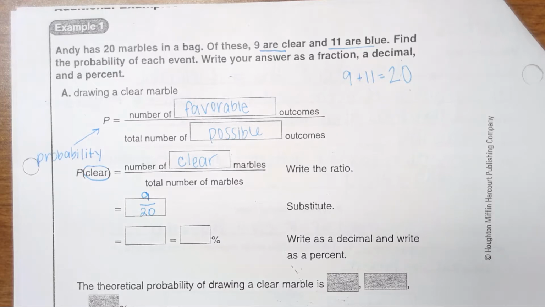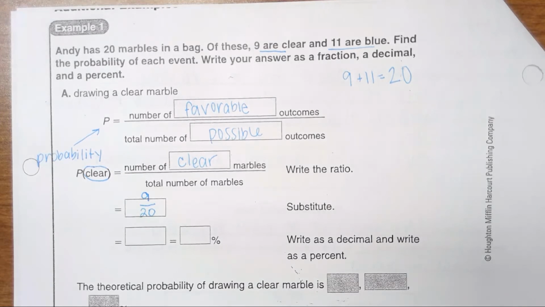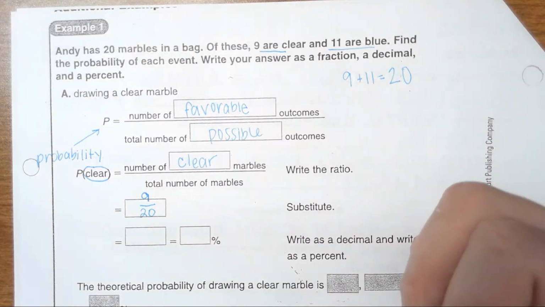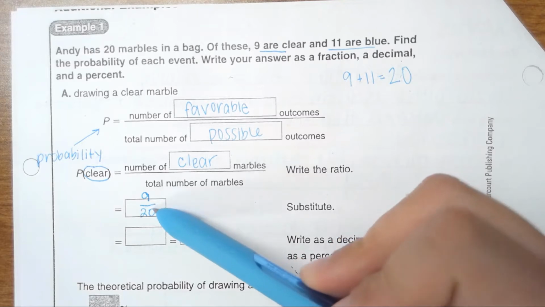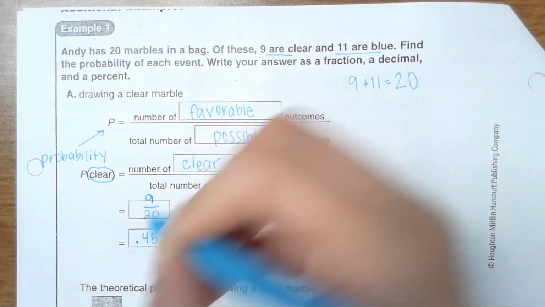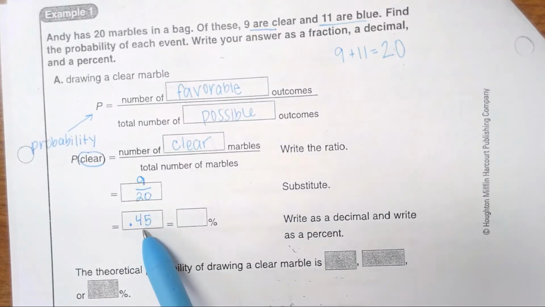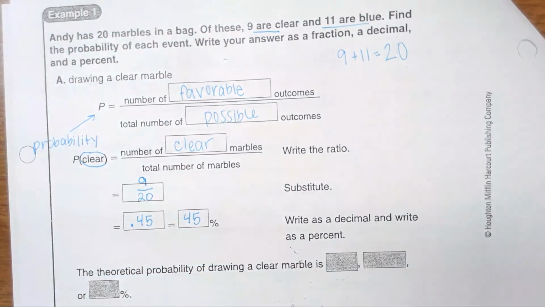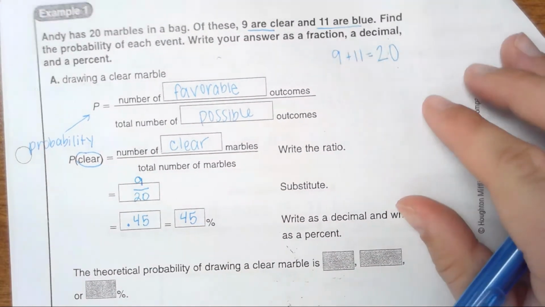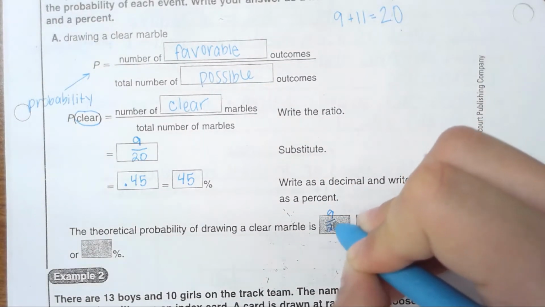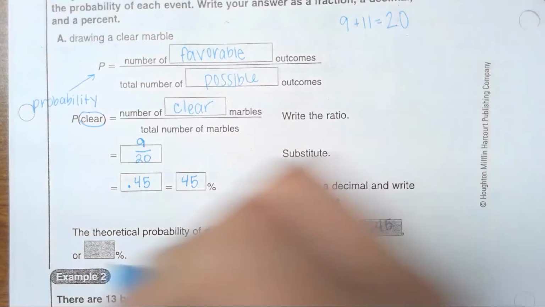And then they do want us to change it to a decimal and a percent. So remember, to change a fraction to a decimal, all that you have to do is divide. So if you were to take 9 divided by 20, we get 0.45. And then to change this decimal to a percent, you just move your decimal point 2 times to the right, and that would give us 45%. So the theoretical probability of drawing a clear marble is 9 out of 20, 0.45, or 45%.